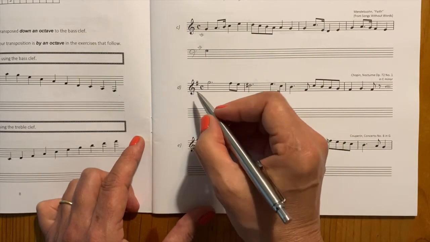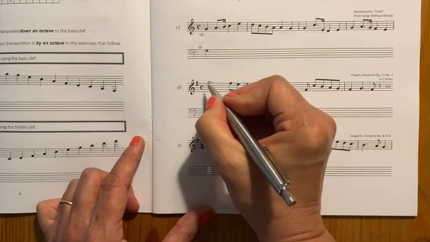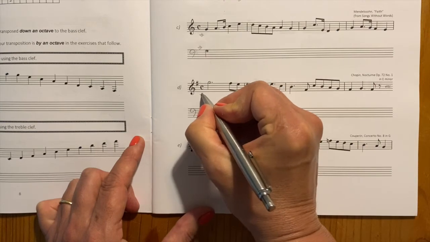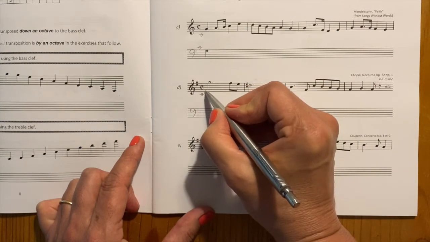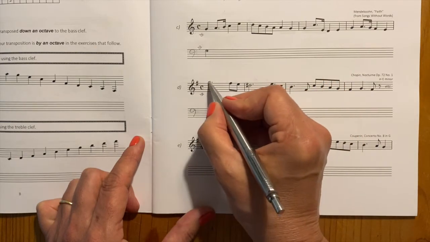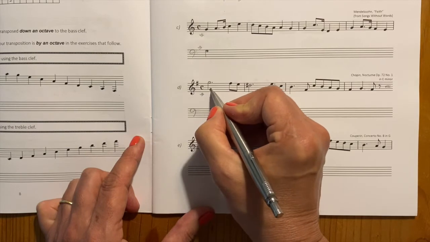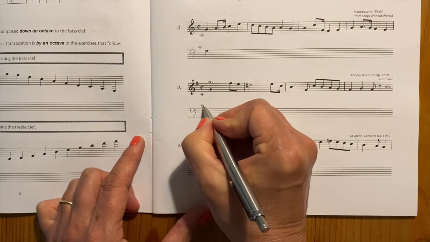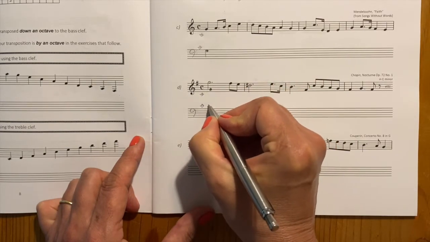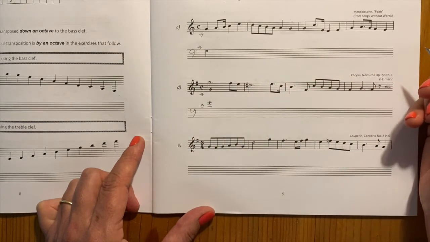In this one, I'm going to use the bass clef and I'm going to go down an octave. Here's middle C in the treble clef. So this is the G, an octave higher than middle C. So if I go down an octave, I'm going to start on this G. This G is 5 notes above middle C. So find middle C in the bass clef and go 5 notes up. And that is then your starting note.